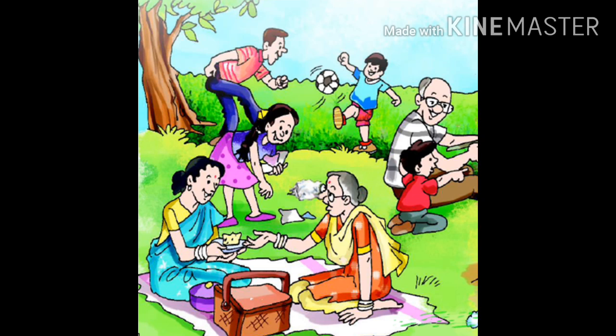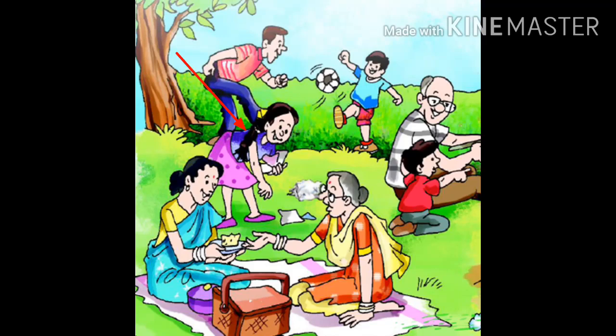Now let's move to the second type of sentence. Let me show you one more picture. Many activities are going on in this picture. There is a beautiful family enjoying in the park. They are having a picnic in the park. Can you frame some questions from this picture? What is the little girl doing? Did you see a boy playing with the ball? Who is kicking the ball? Grandfather is talking to a little boy. Where is the grandfather sitting?